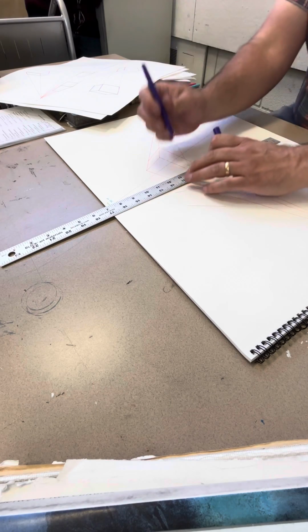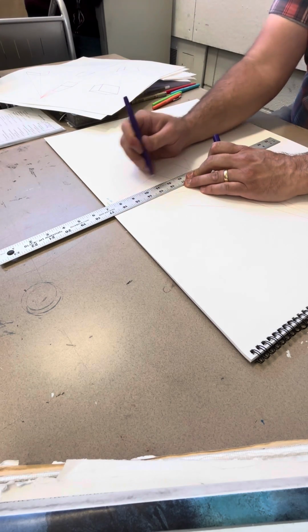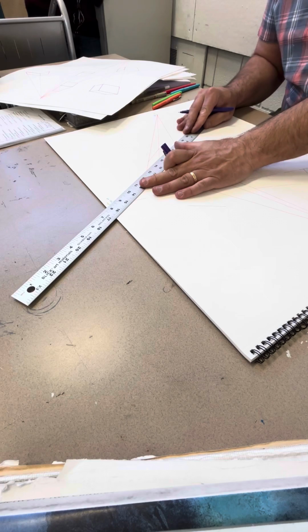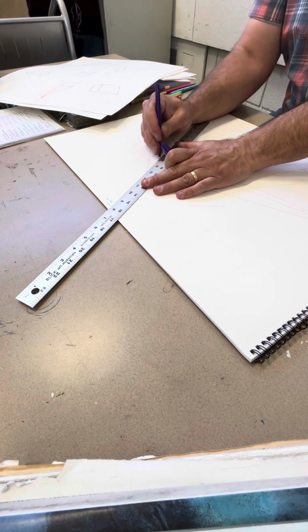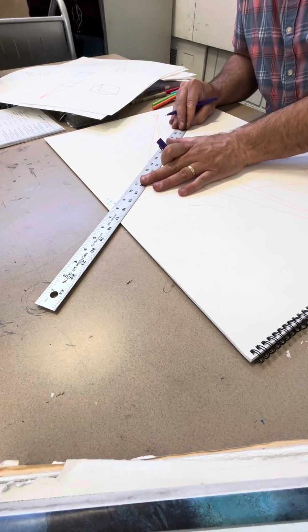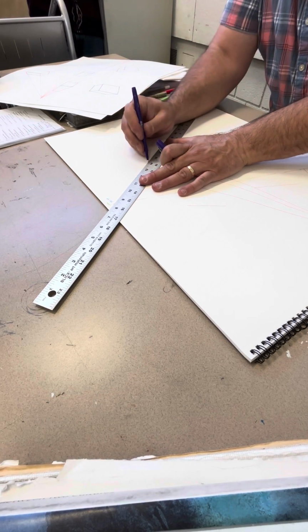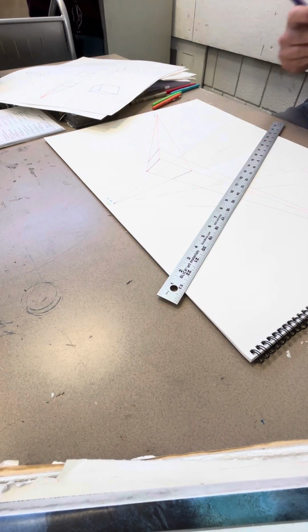If I look at this edge, it goes up to that point. If I look at this edge, it goes up to that point. If I look at this edge, it goes up to that point. So all of my verticals will orient towards a vanishing point that is above or below.